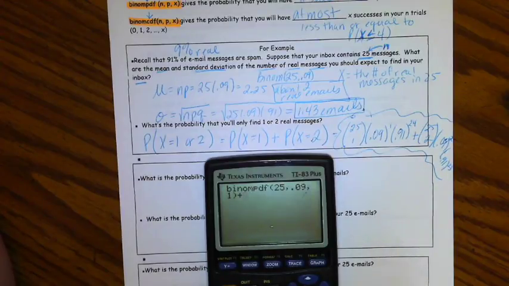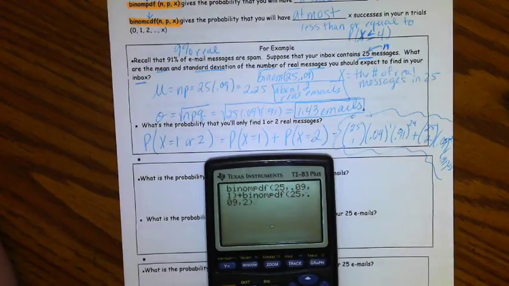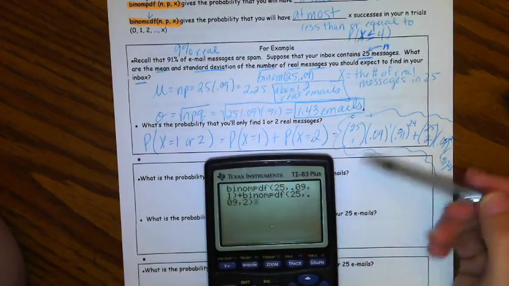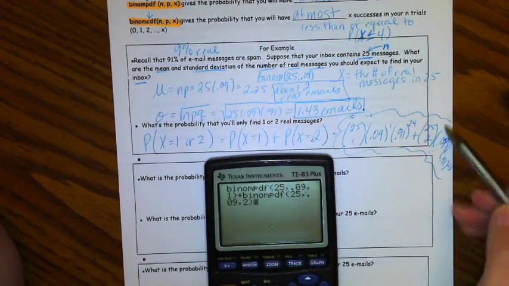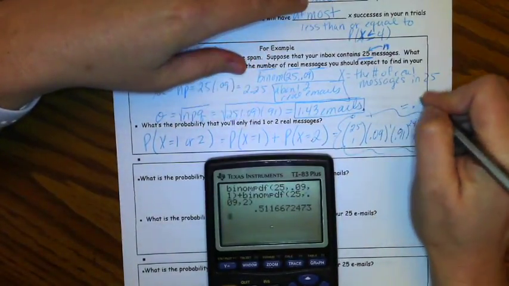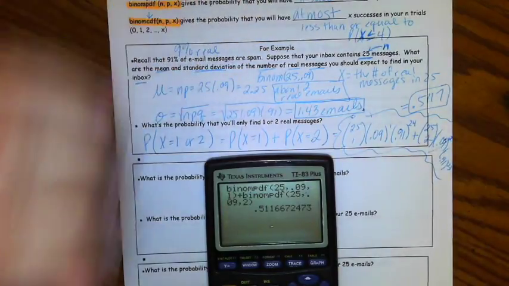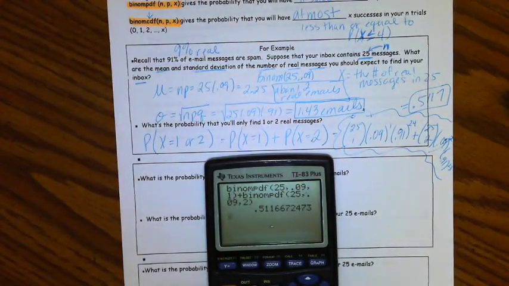I'm going to repeat this, close out my parenthesis, add it to another binomial PDF, N, P, and then the second X was 2. So each one of these is finding one probability, and then we're just adding them together. And that answer turns out to be 0.5117, or there's about a 51% chance of you having 1 or 2 real emails in your 25 inbox.